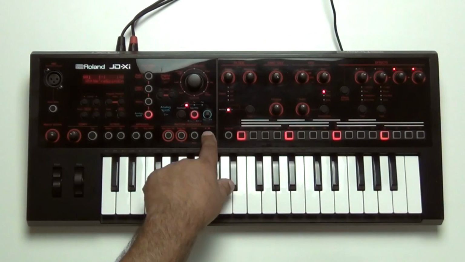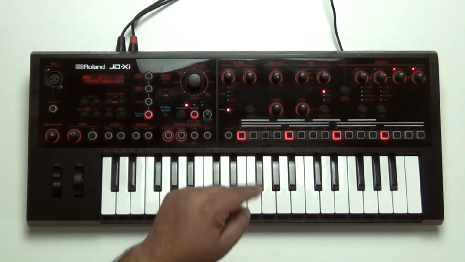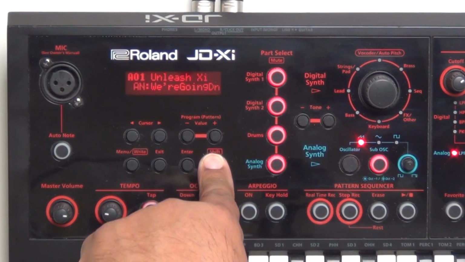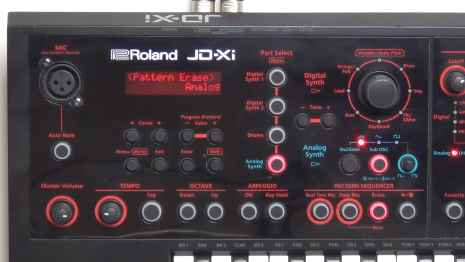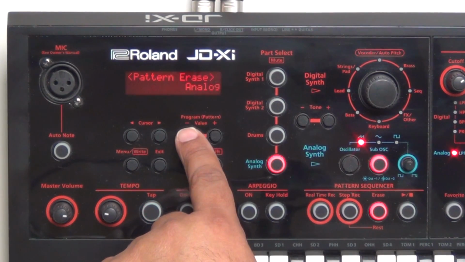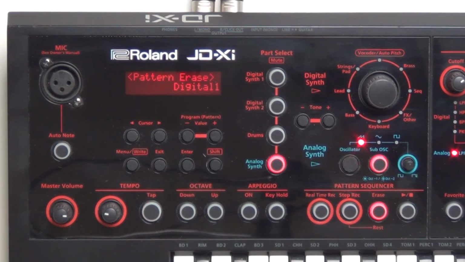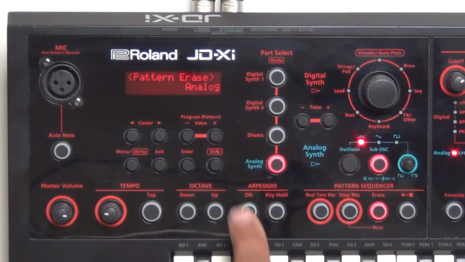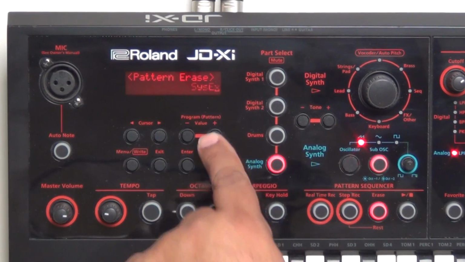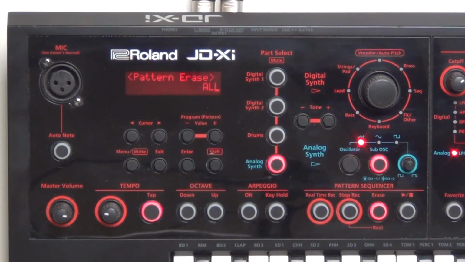It's really cool. So we have our pattern sequence. Now let's learn how to clear it out so we can use those sounds and create our own. So once again, press and hold Shift. Now I'm going to press the erase button. Now watch the screen. It asks me, what do you want to erase? And I'll use my plus minus buttons. I can erase digital 1, digital 2, analog, drums, any sysex information, or all. So I'm going to choose to erase all.